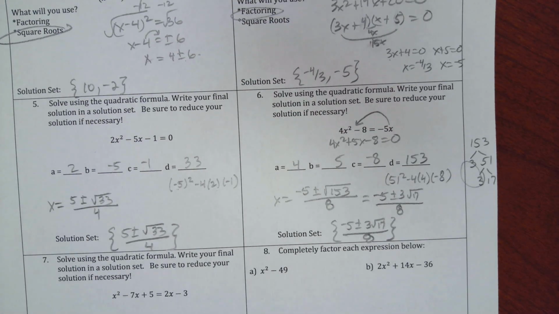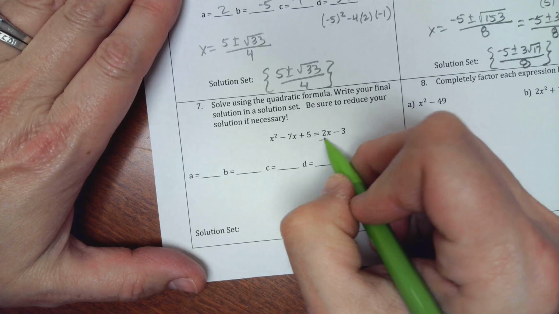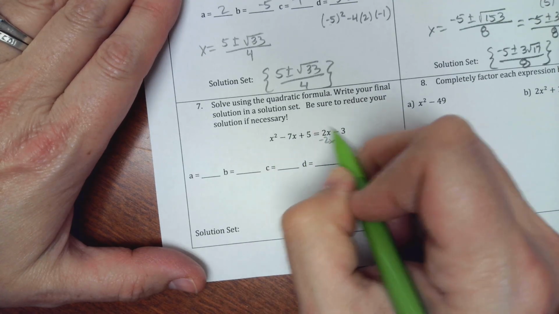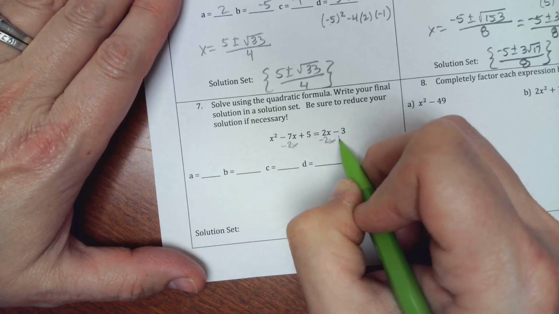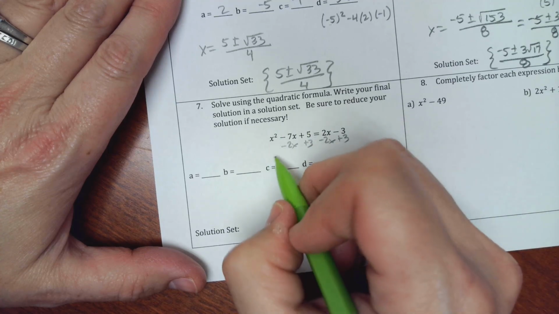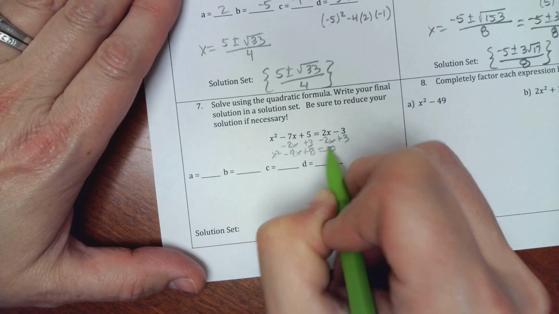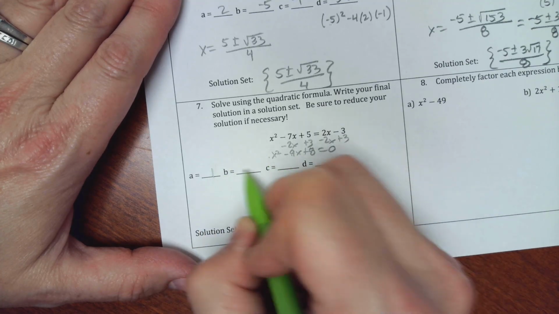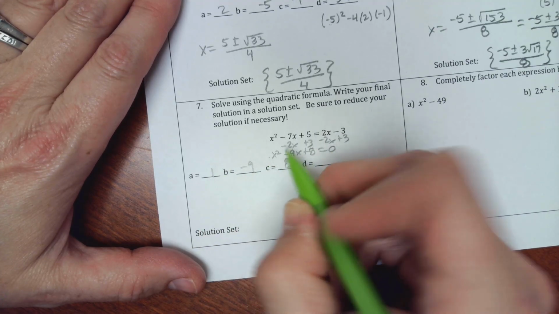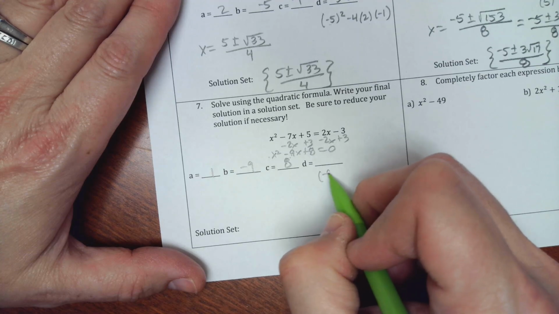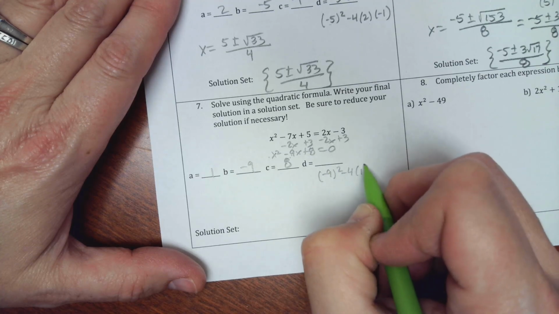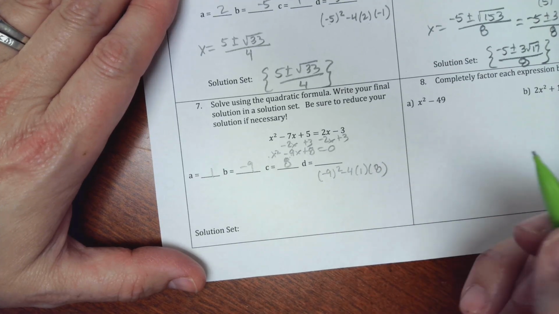Okay. All right, down here, I have to take away 2x. Like this looks ready to go, but these guys need to come over, and I'm going to add 3. So my problem is x squared minus 9x plus 8. So I got 1 for my a, b is negative 9, c is 8. My discriminant is negative 9 squared minus 4 times 1 times 8.